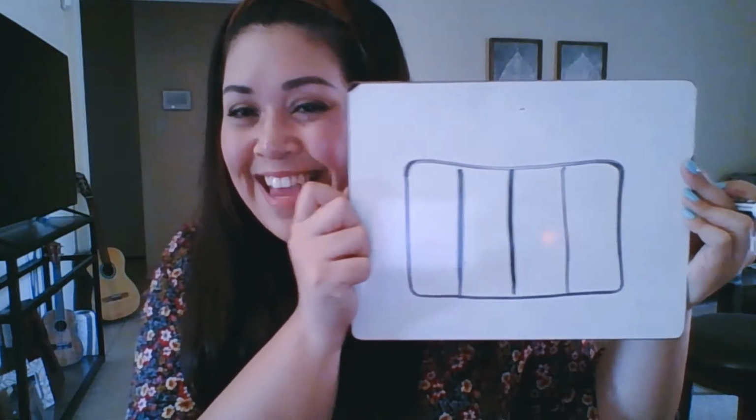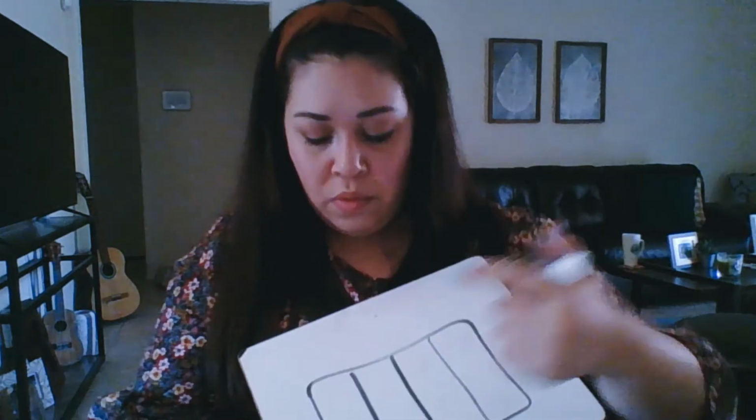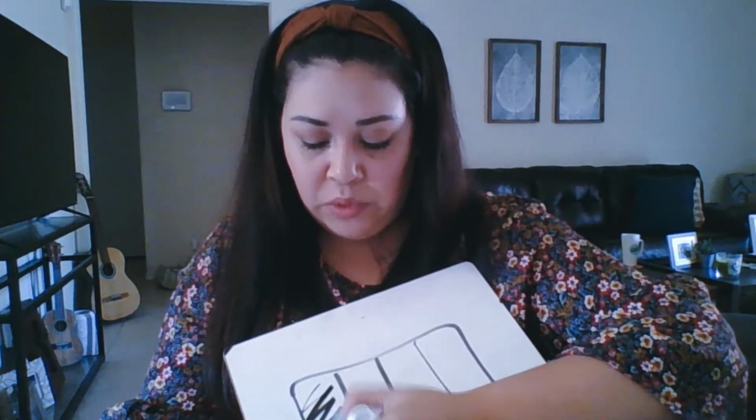Now, here's another thing. If I have a rectangle with 4 equal parts, here's my rectangle with 4 equal parts. You see that? And I have this piece right here.